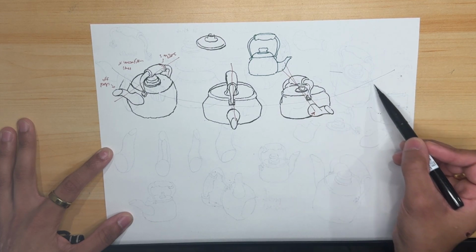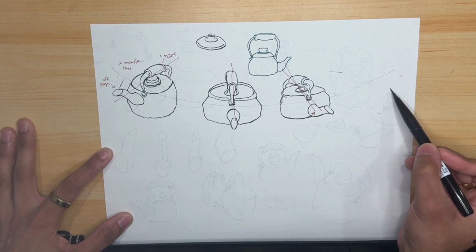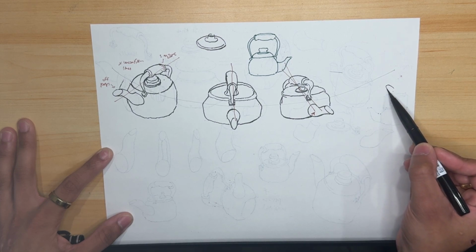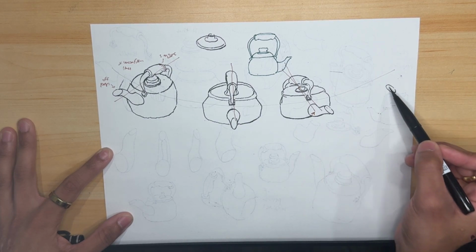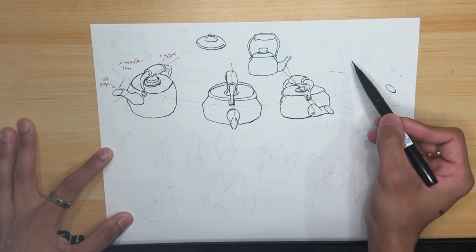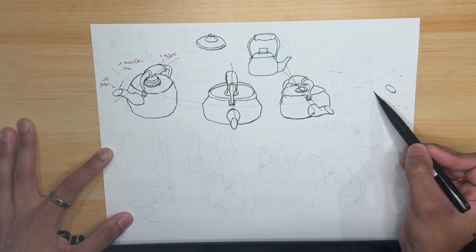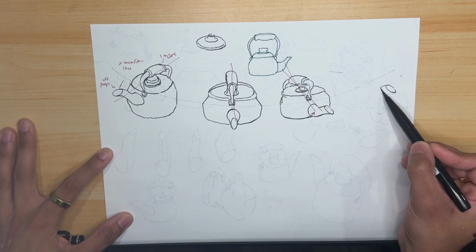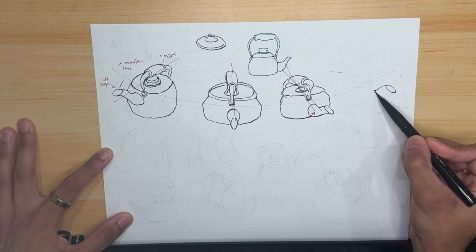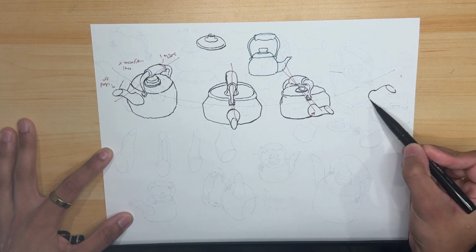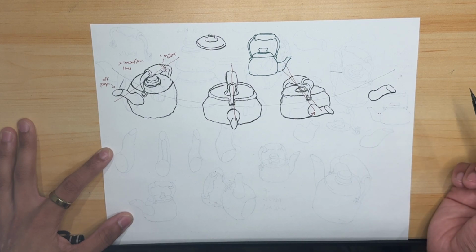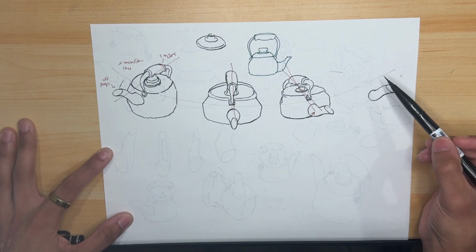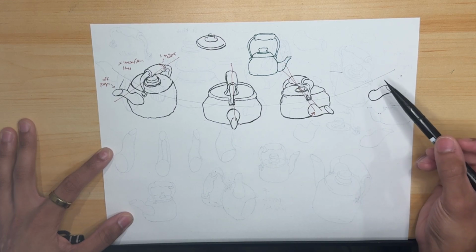It's like that, and then this one's like this. Yeah, so this was actually off perspective. This is the correct one over here now. Right? Okay, not as spouty, but I guess that's fine.